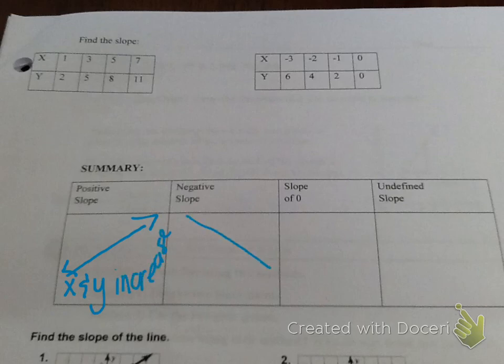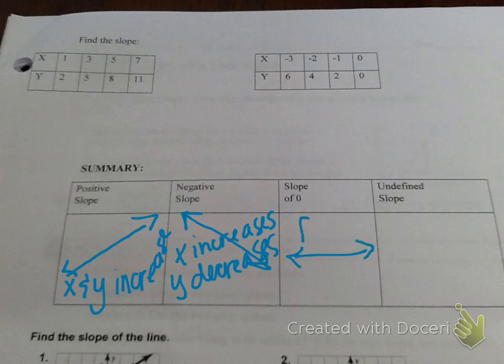A negative slope, as x increases, y decreases. A slope of 0 is just flat. And an undefined slope is vertical.